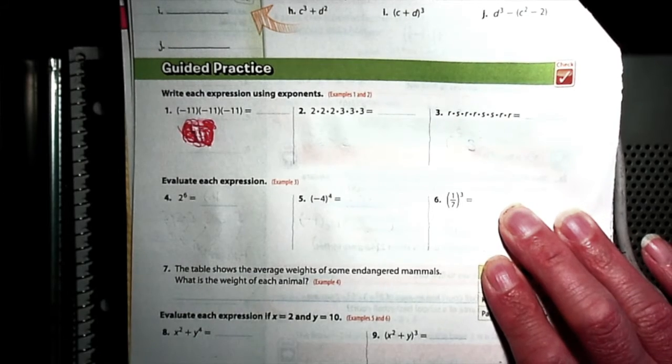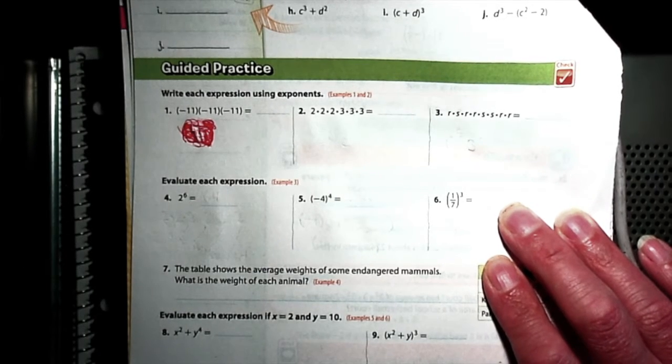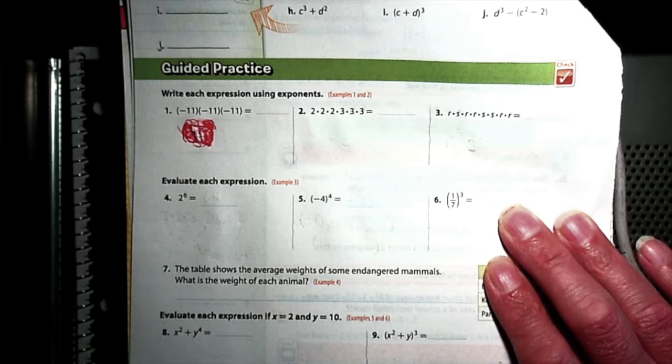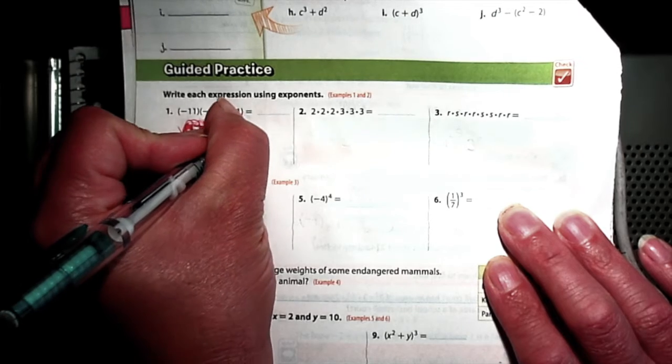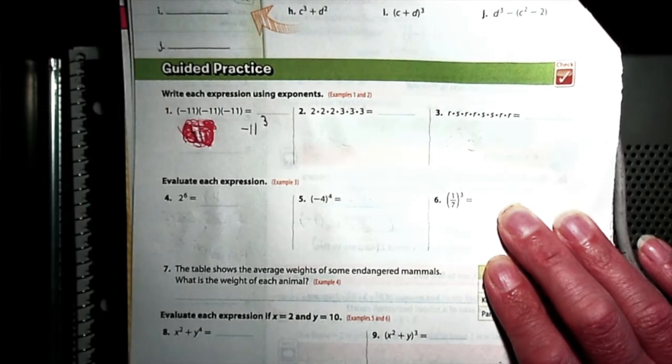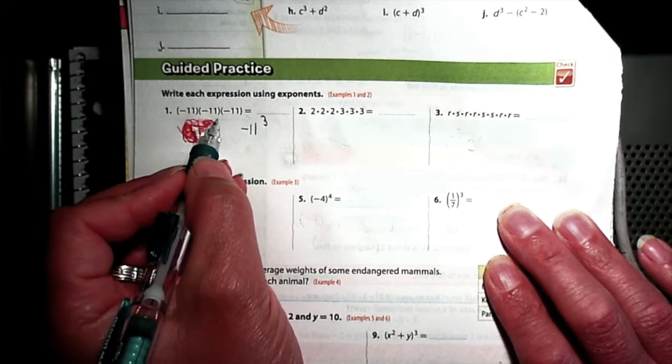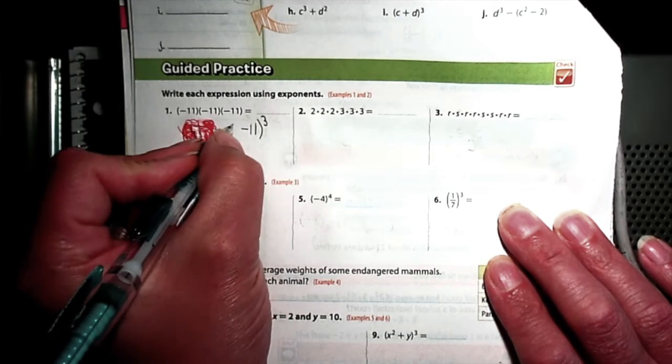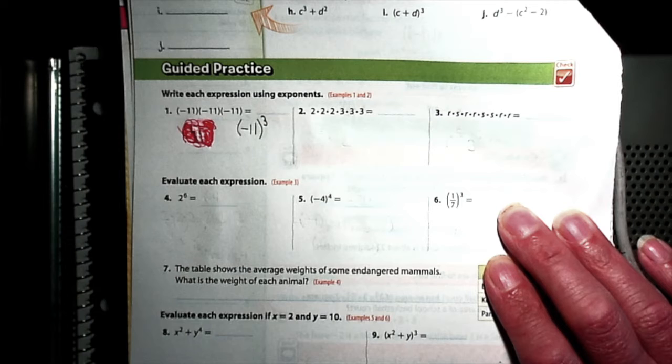Okay, today what we're going to look at is powers and exponents. So the first three problems that we have here, I want to write this expression using the exponents. If I look at the first one, I have negative 11 three times. So I'm going to put negative 11, and I'm going to say that's to the third. But if you leave it like that, that answer is going to end up being marked wrong, because since that negative 11 is in parentheses, I need to make sure that I put that parentheses there.